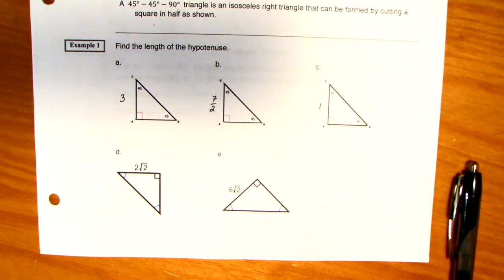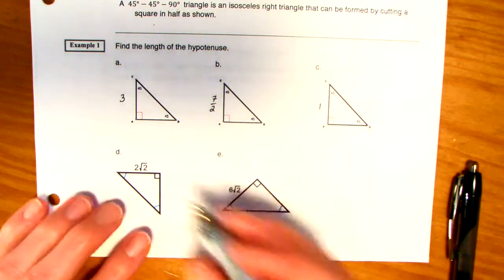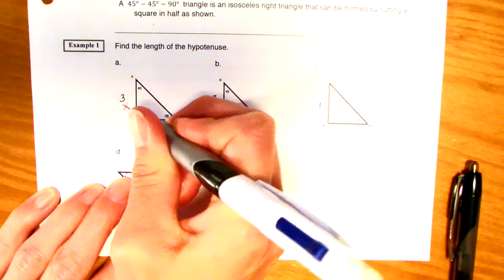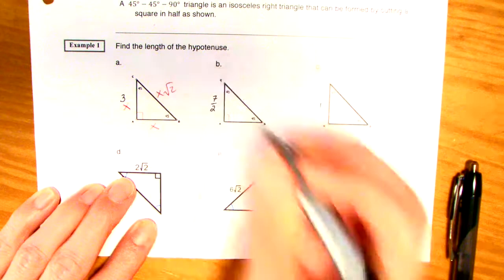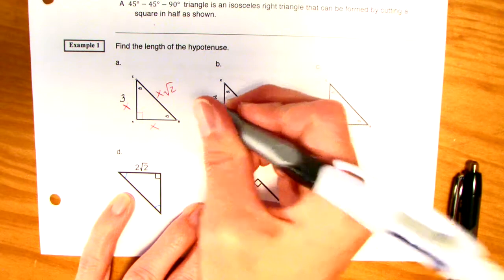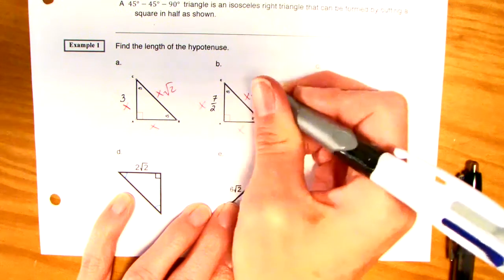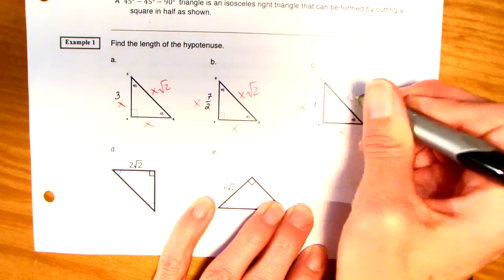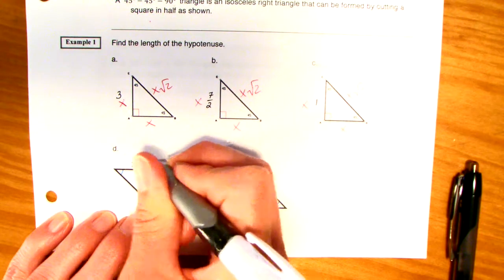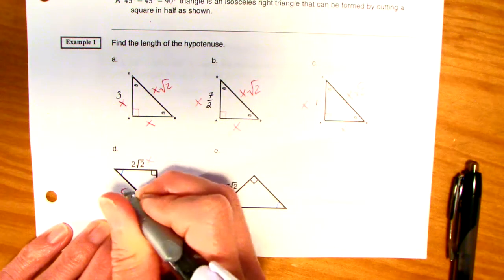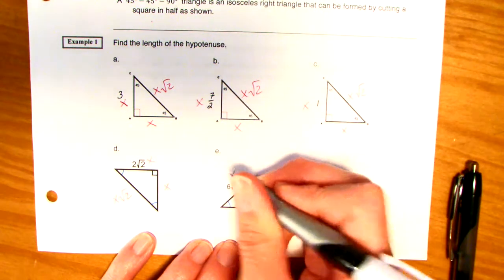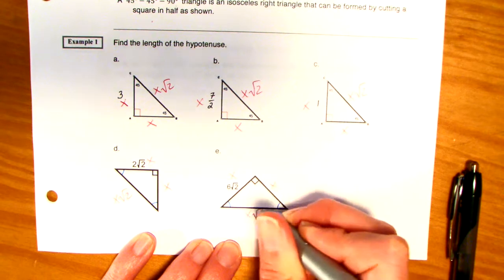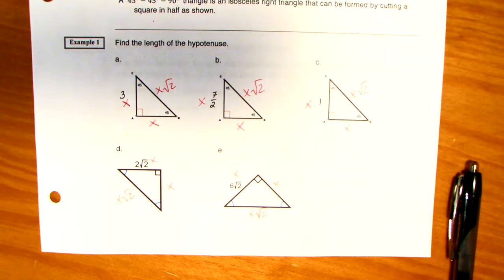Before we get started, I'm going to go ahead and write x, x square root of 2 on each one of these. I'm going to do it every single time to drive you crazy. That's the formula. So now let's look to see what we have.